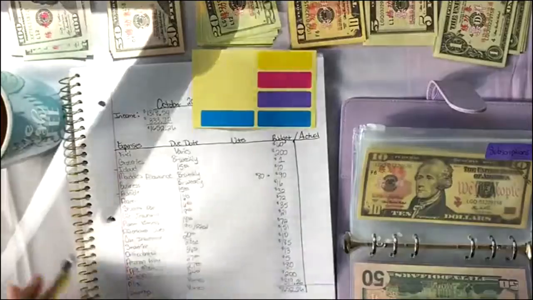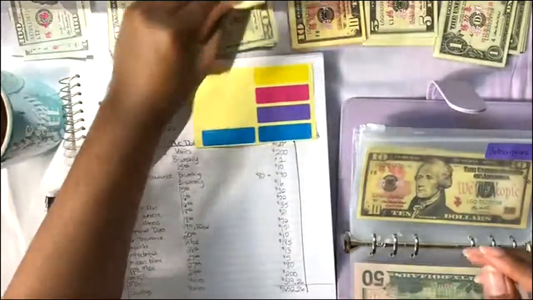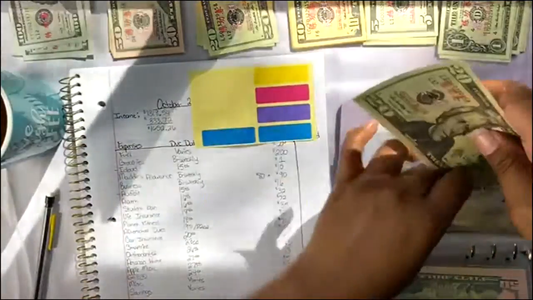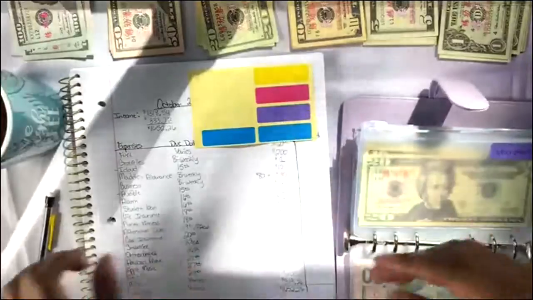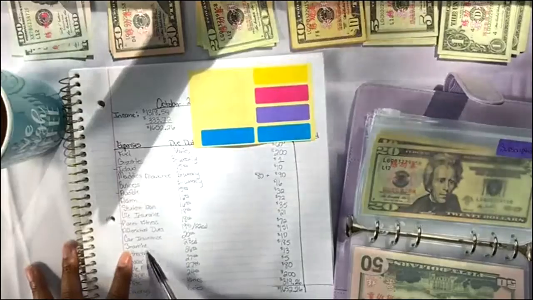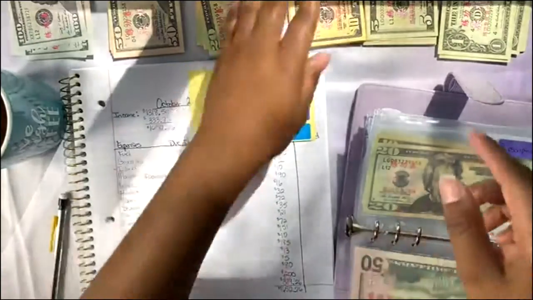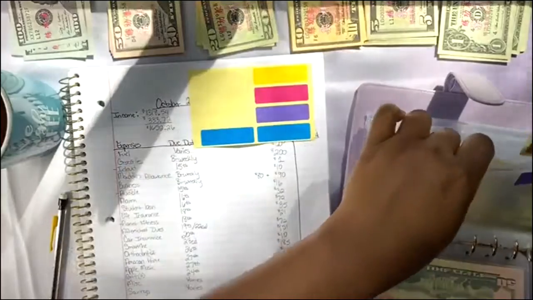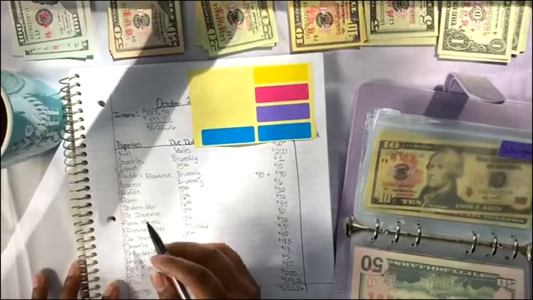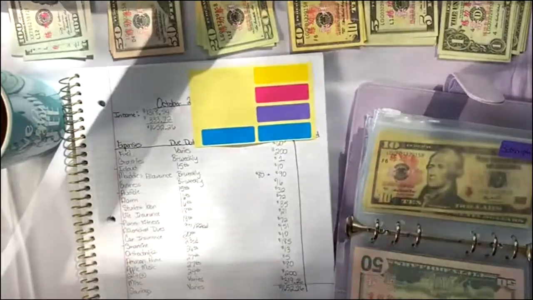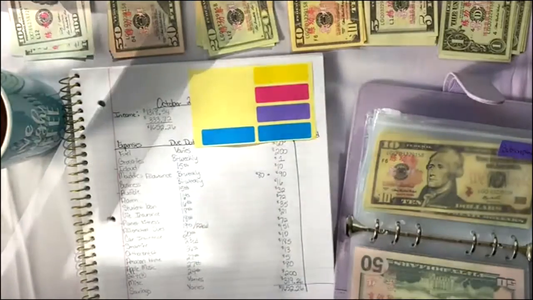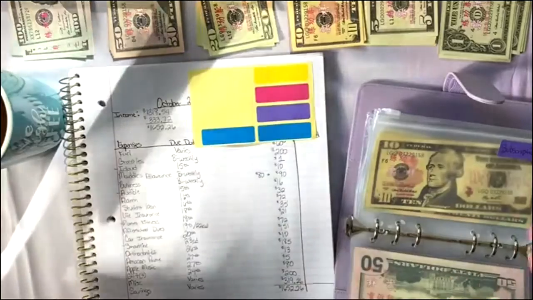Planet Fitness is $21. And these are all of my subscriptions. Smartline is $10. Now I know that Smartline is a business line, so it should be separate, but I haven't found a way to pay it for my business account at the moment, so it's getting me started. It's working for me for now.